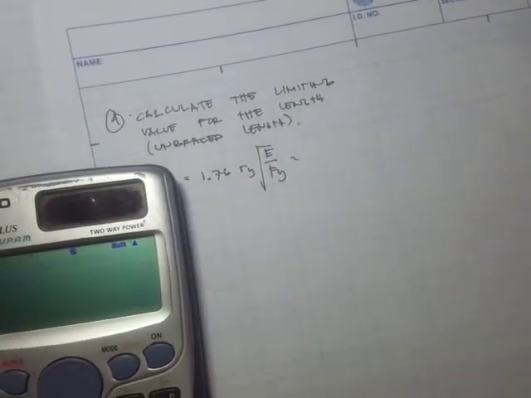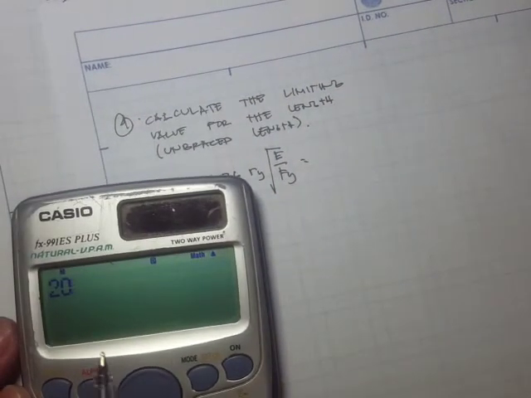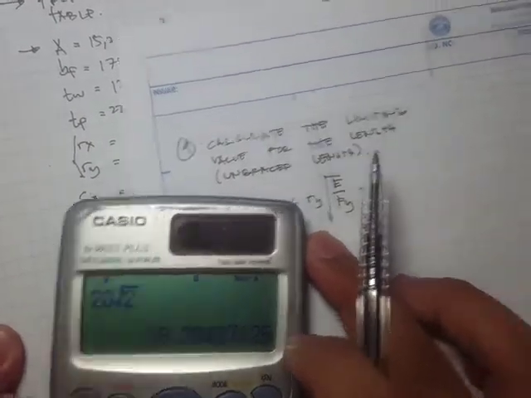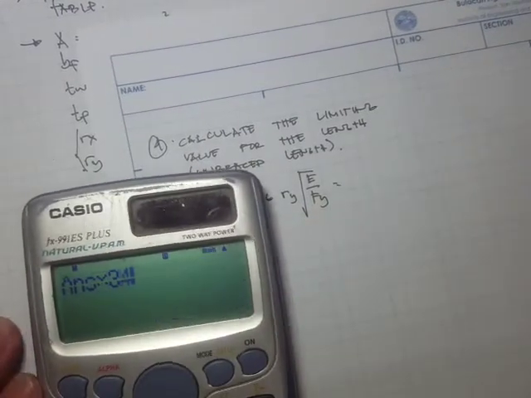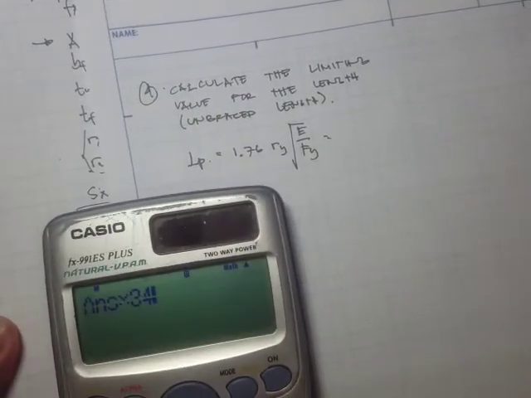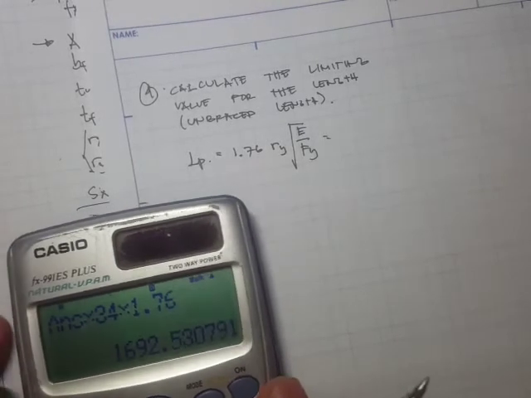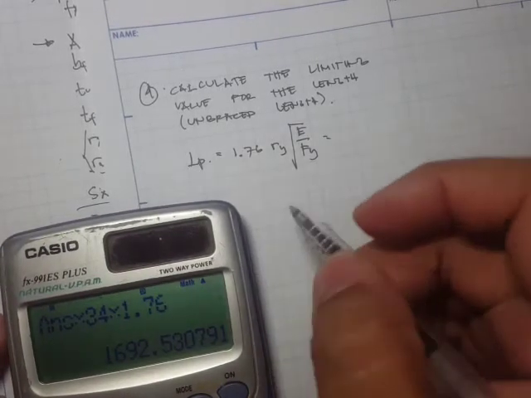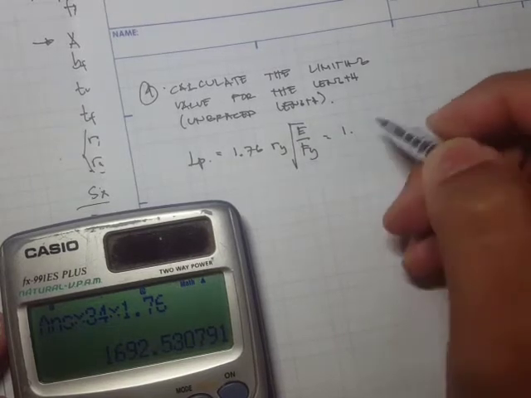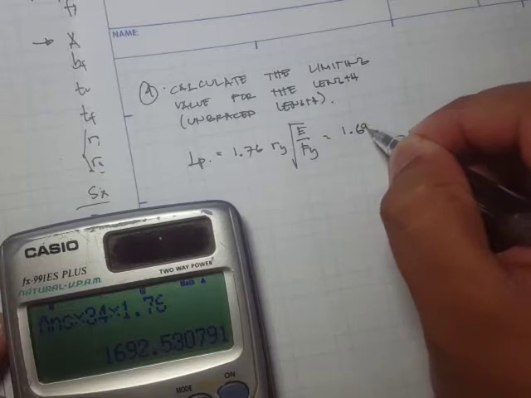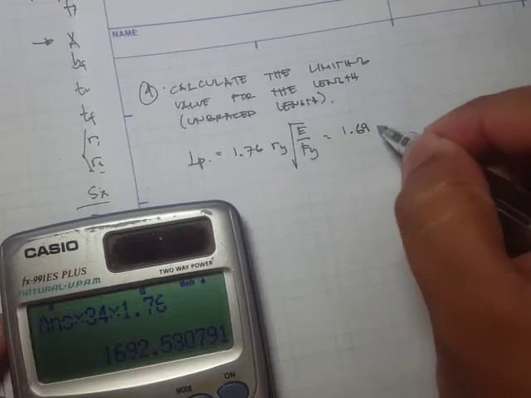This one is 20 times the square root of 2, times 34, and times 1.76. We have that in mm, so you can just convert that to meters, so 1.69.